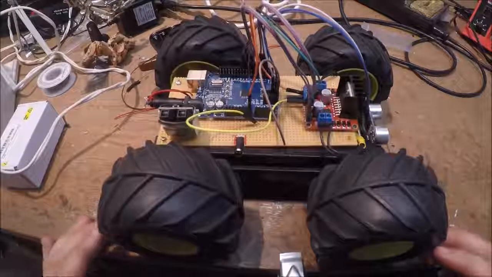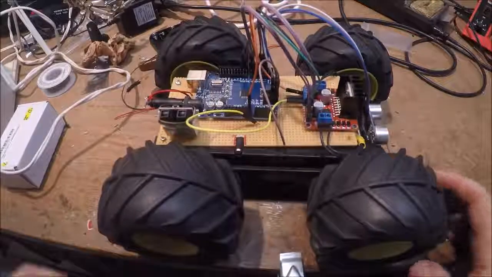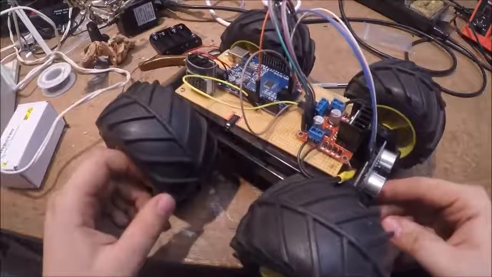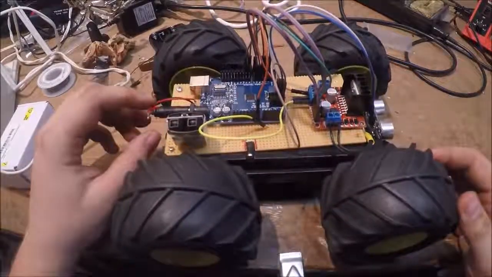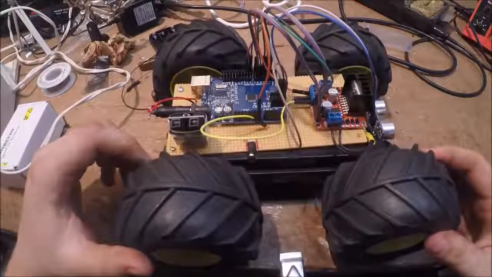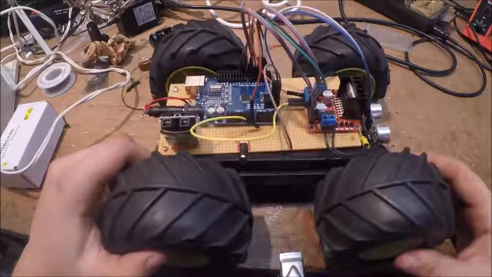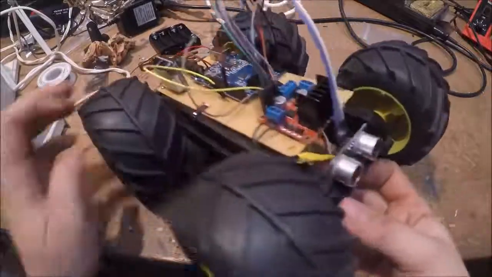Hey everybody. So I wanted to do a quick video showing you one of my projects. This is supposed to be a robot RC car thing. It's supposed to drive around by itself and not run into stuff. I'm still working on the not running into stuff part. And so let me show you what we got on here.